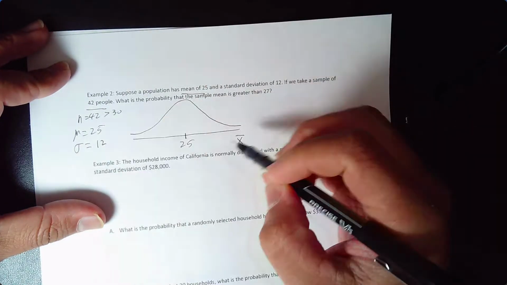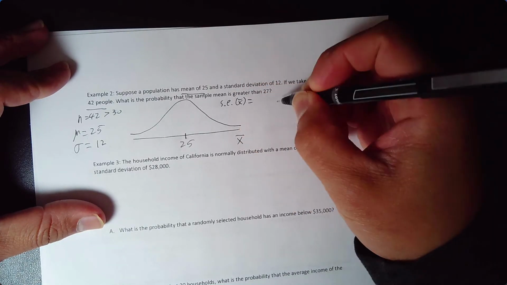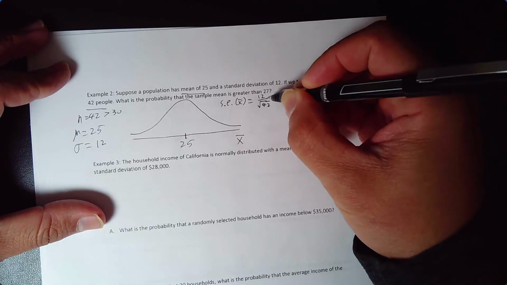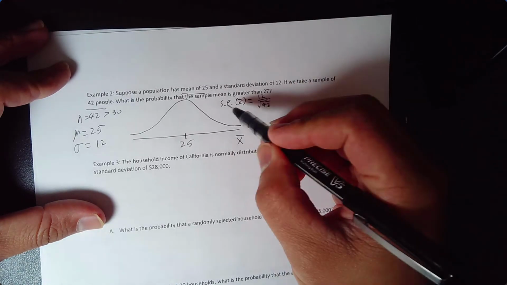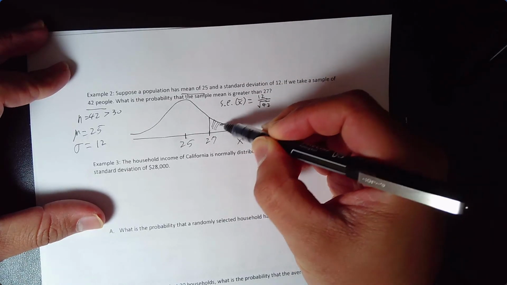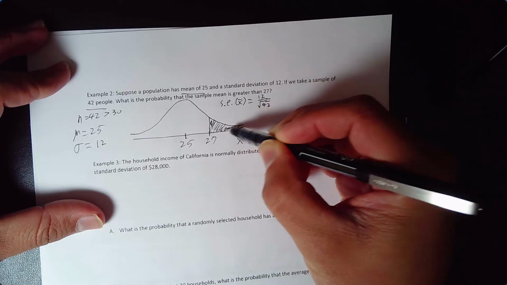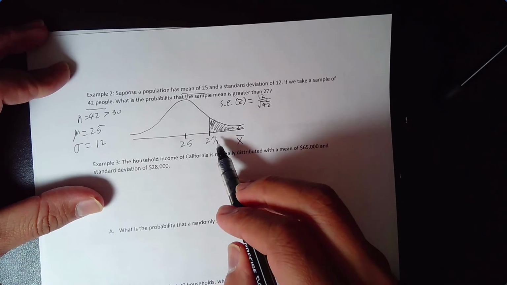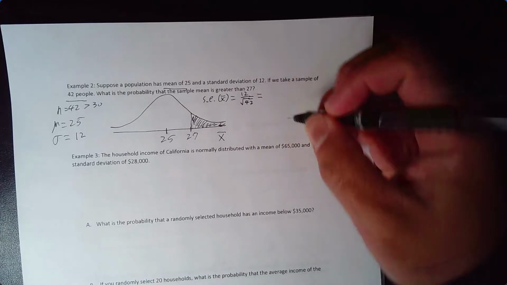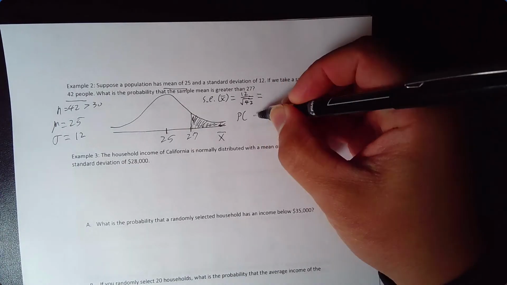So that tells me my standard error of x bar equals 12 over square root of 42. Okay, all right. And so now I want to know what is the probability that the sample mean will be greater than 27. That means if I go out and collect a sample, what are the chances that I will observe a sample larger than 27? Now that I have all these pieces together, I can use the app to figure out what is the probability here.